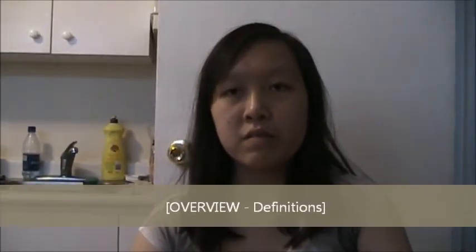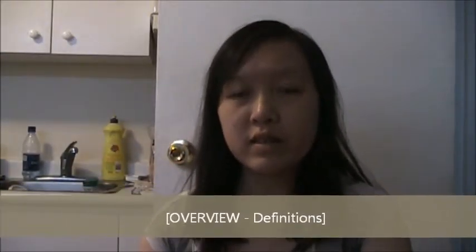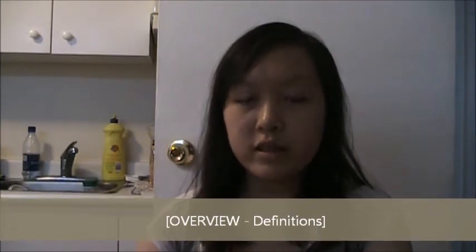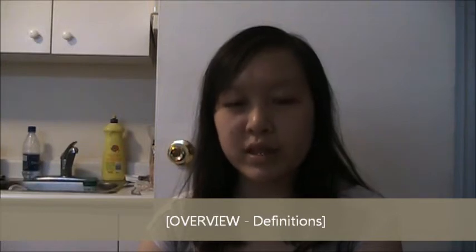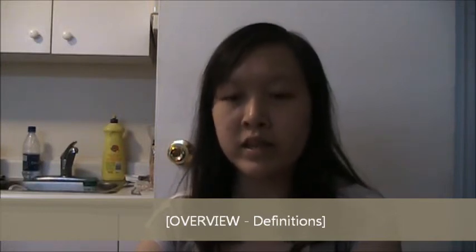Here's an overview of what we're going to cover. First of all, I have 6 definitions that I think you should know. First of all, spectroscopy/spectrometry is a study of the interaction of energy with matter.